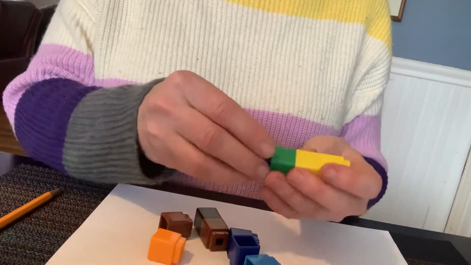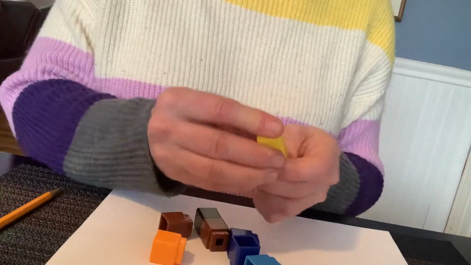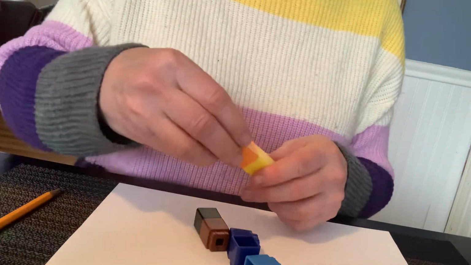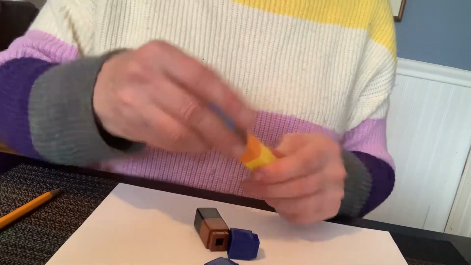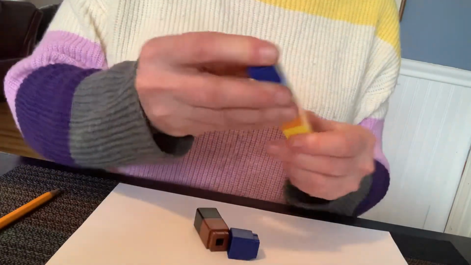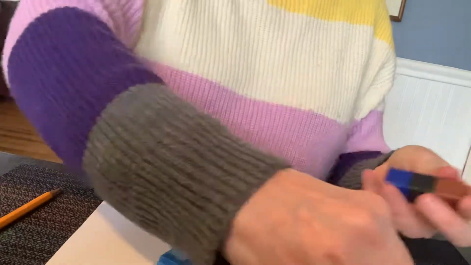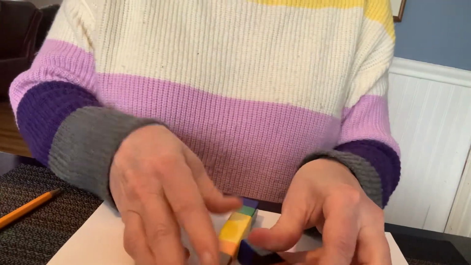Student is forming the Y with the cubes. Let's see. I'm going to think about how long I want those lines to be.